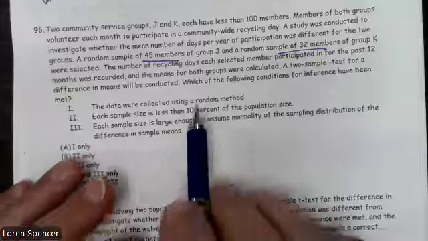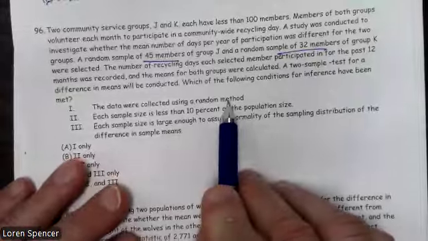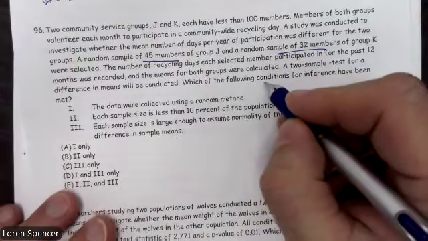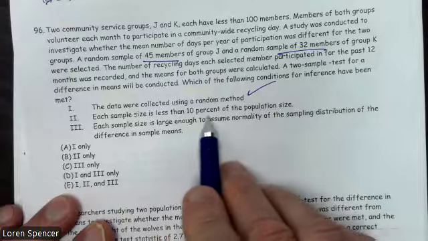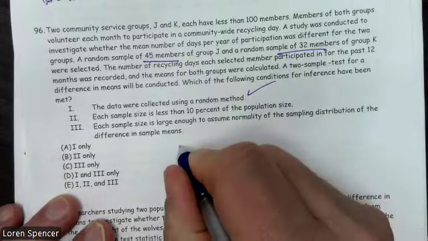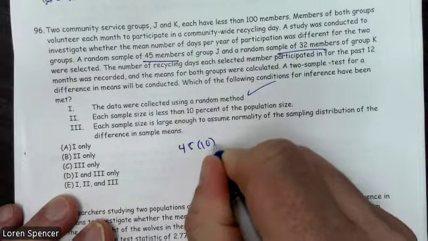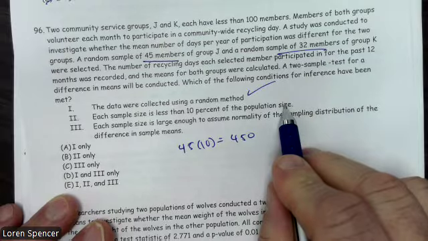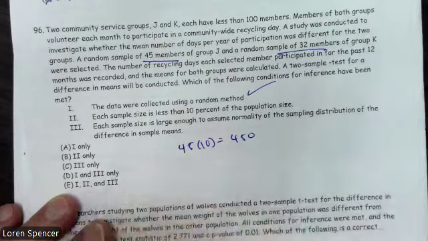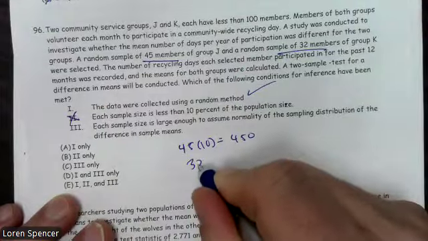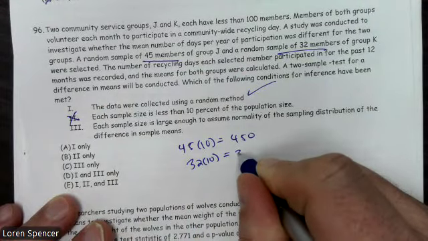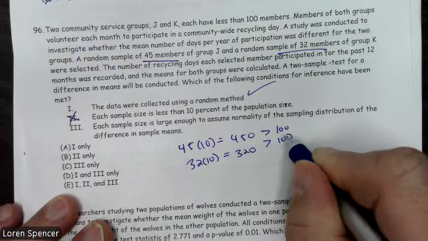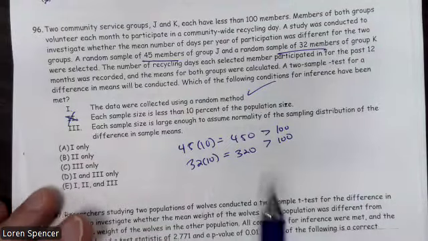The data were collected using a random method. We don't know what it was, but they did tell us that it was a random sample, so we have to accept that one. All right. Each sample size is less than 10%. Well, if I go 45 times 10, that equals 450. And they told us the population size for each group was less than 100. This was not met. The other one was 32 times 10 equals 320. Both of those are greater than the 100 group size. So that one's not met.